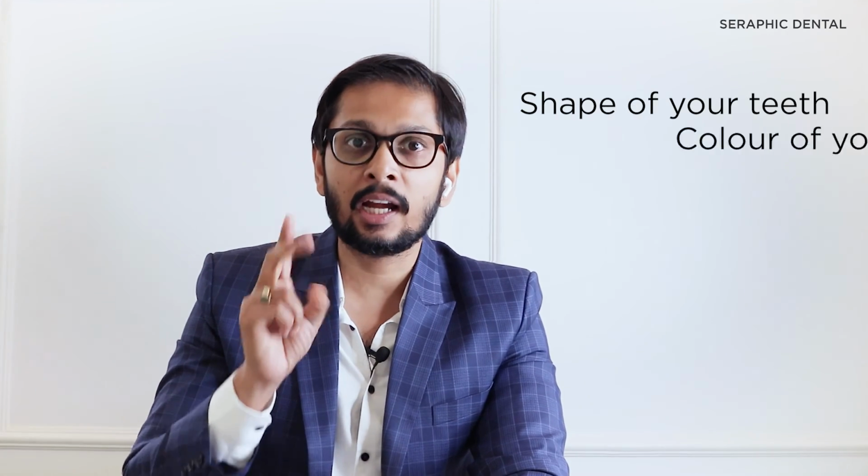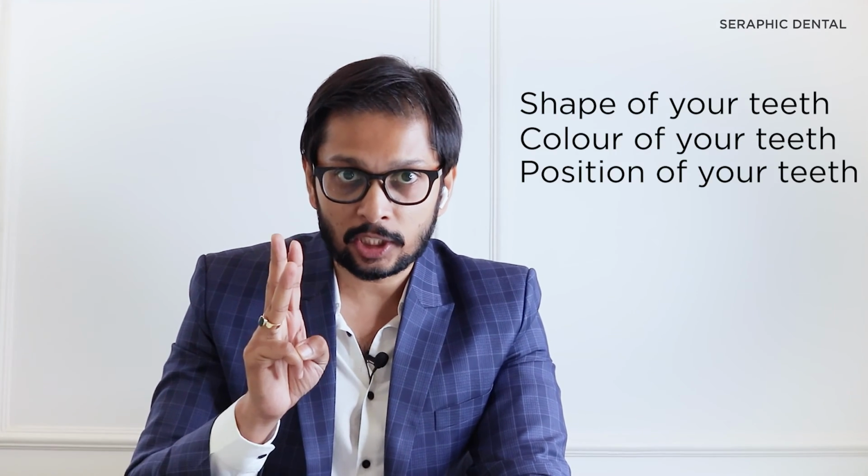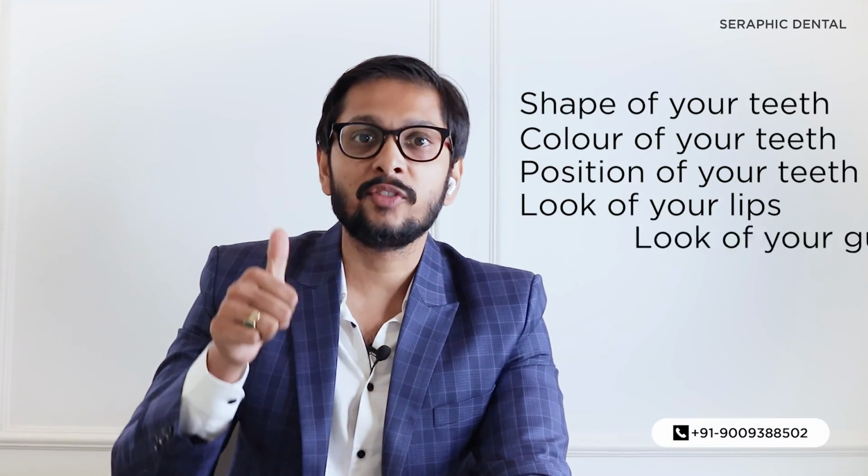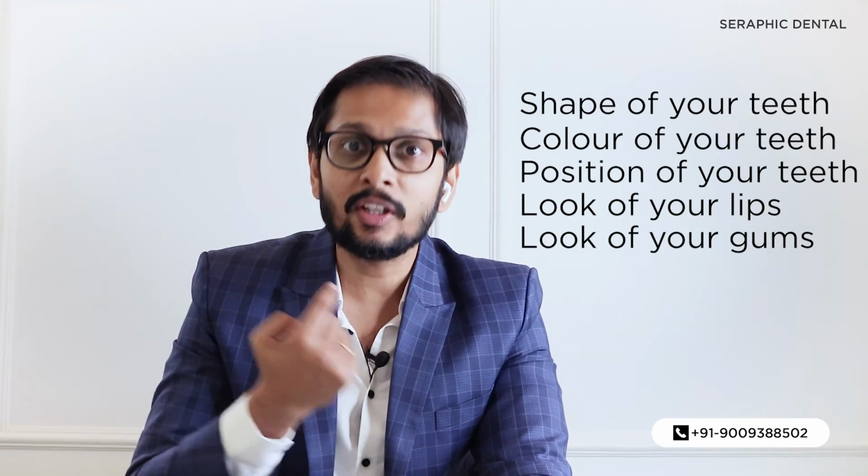So basically, smile designing means to design your smile in such a way that it looks beautiful, to address all the components which are visible when you smile, like the shape of your teeth, the color of your teeth, the position of your teeth, the look of your lips, the look of your gums, and overall balance between all of these things, and which suits your face and your personality too, so that when you smile or you talk, and when your teeth show up, you look beautiful and your smile is enhanced to the next level. This is what is smile designing.